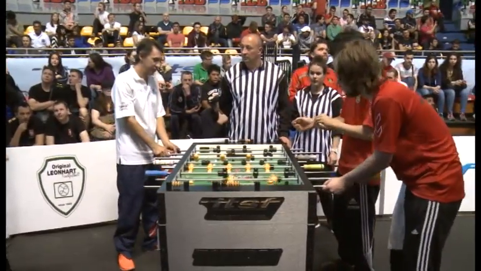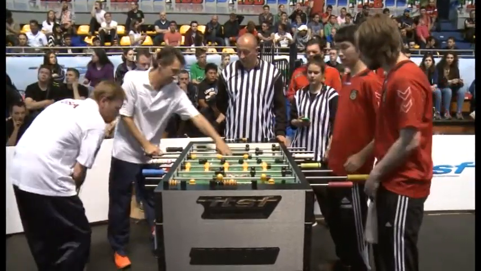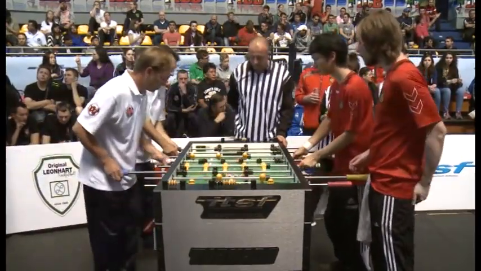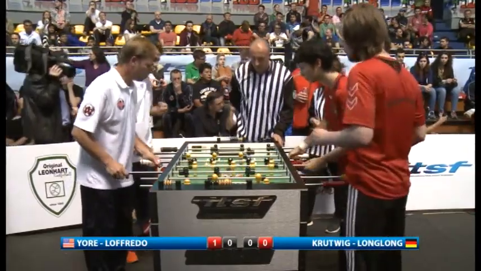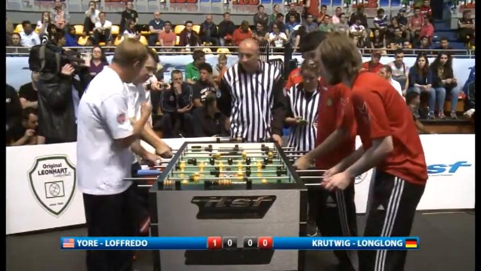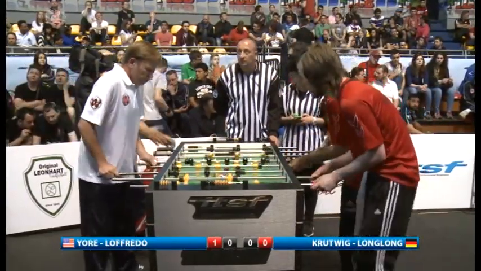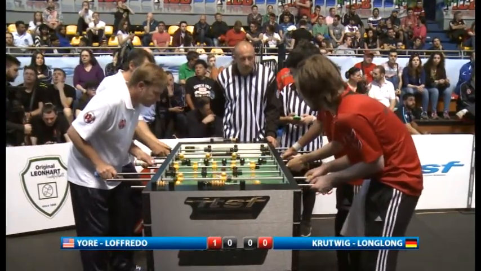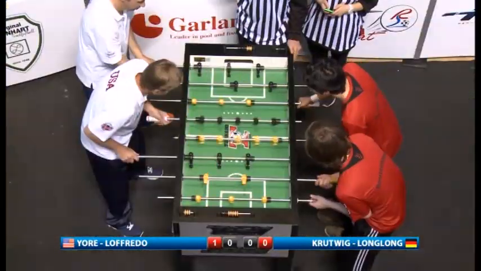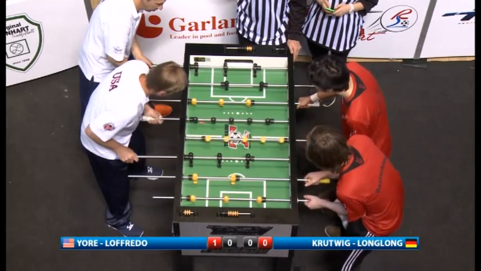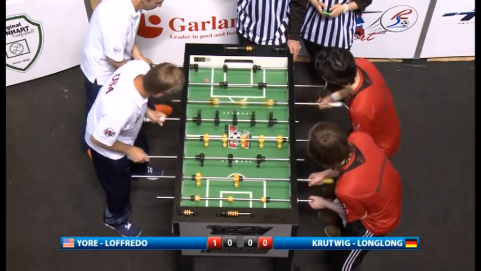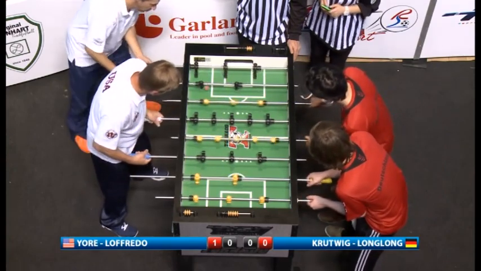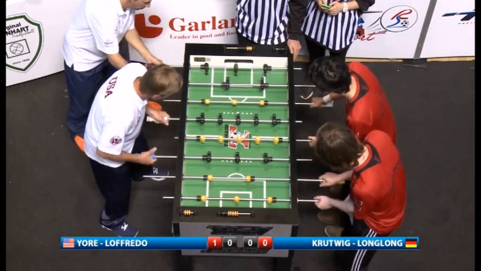Huge game here for Krudvig and Hansen. They really have to have this one. The Americans have stolen. The Germans need to steal back. Second game underway. Yor's pass blocked back towards the goal. Lafredo in possession.